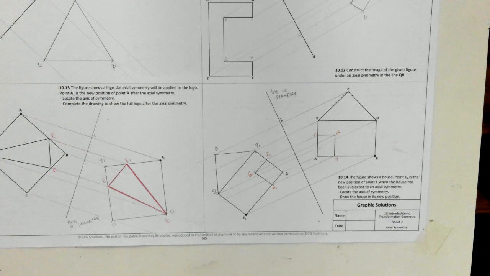like this, and then we have our door, and that is the image of that house there under axial symmetry. We found the axis of symmetry also. Thank you.